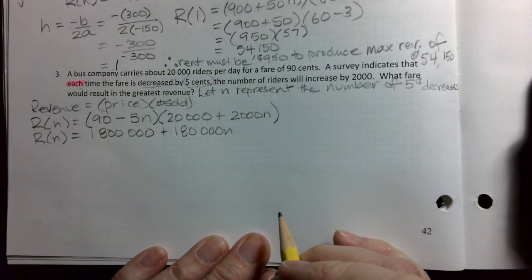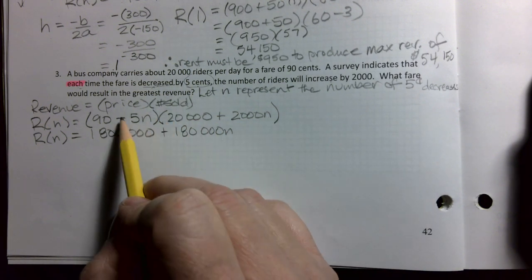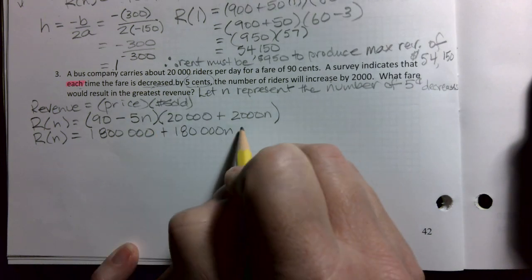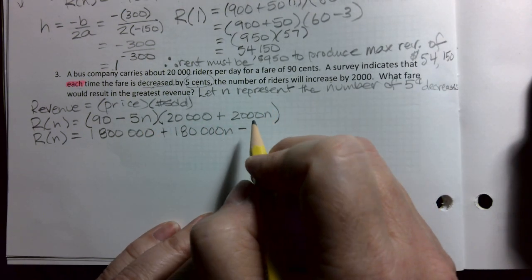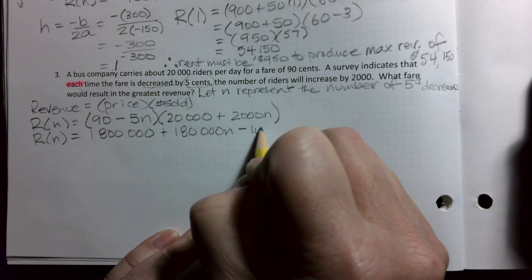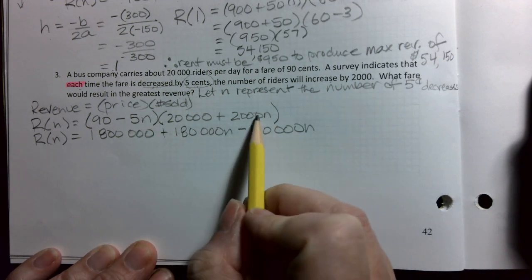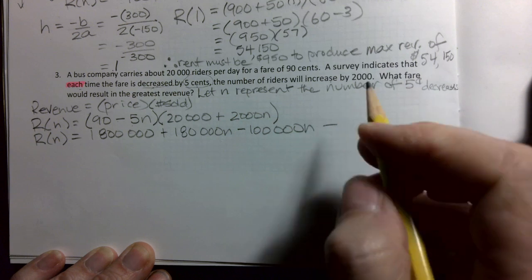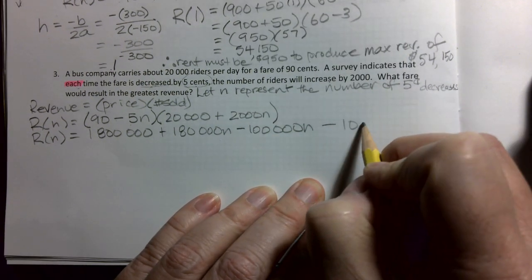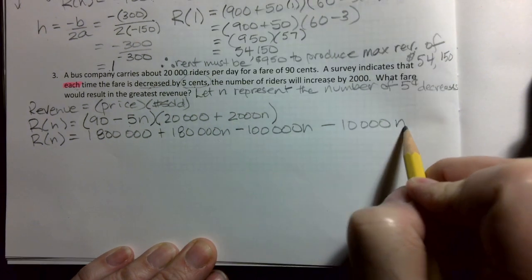It's 180,000 n. Insides are these two, negative times positive, I should say, is negative, and 5 times 20,000 is 100,000 n. And then my last negative times positive is a negative. 5 times 2,000 is 10,000, and n times n is n squared.